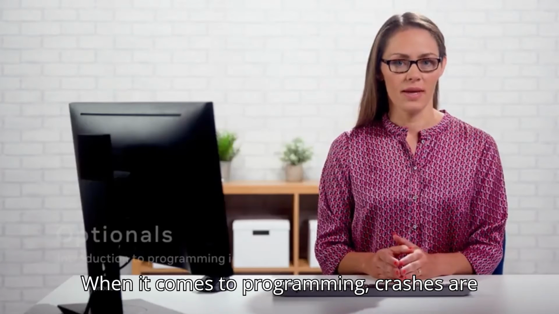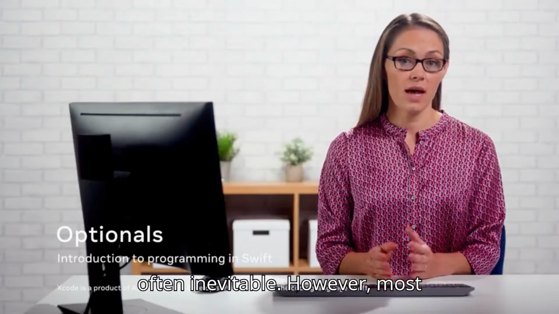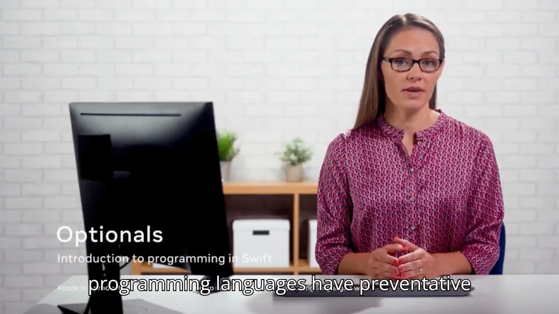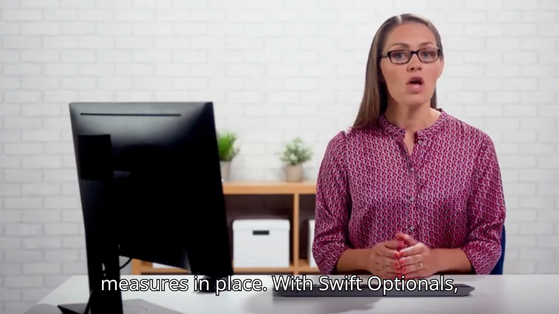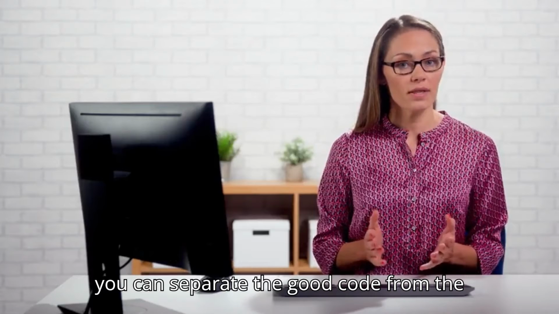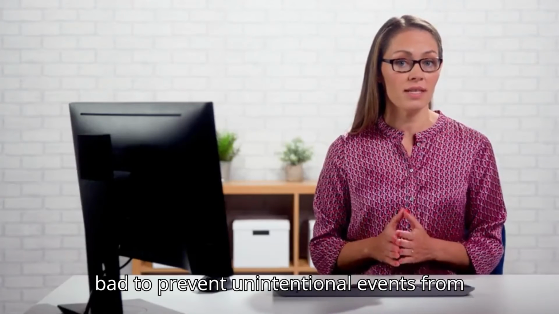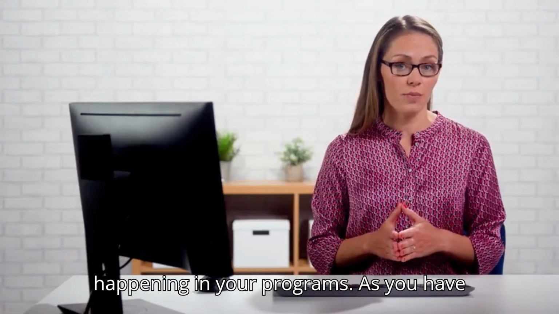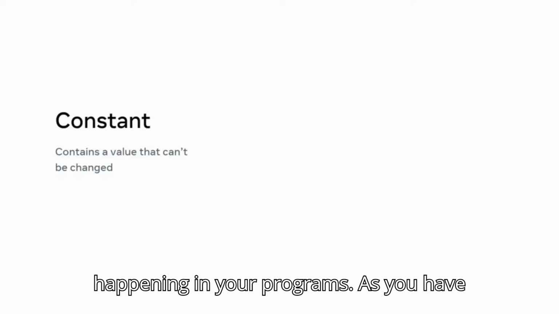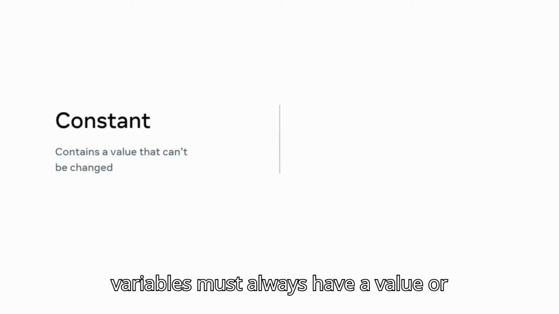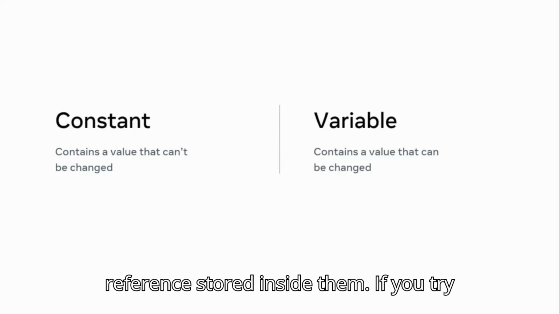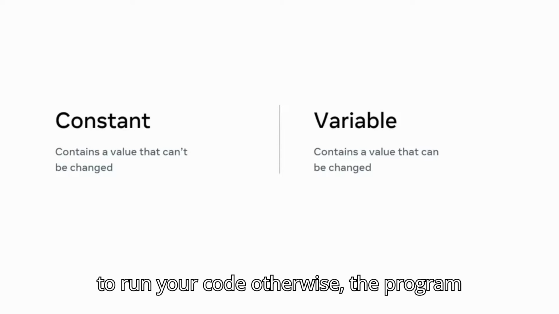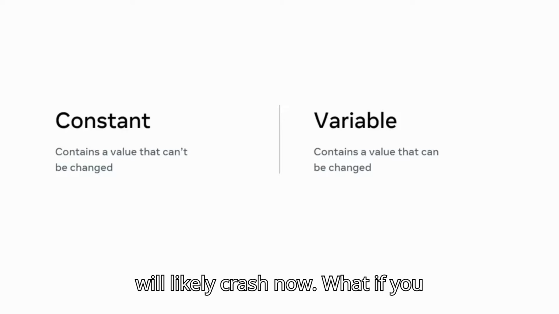When it comes to programming, crashes are often inevitable. However, most programming languages have preventative measures in place. With Swift optionals, you can separate the good code from the bad to prevent unintentional events from happening in your programs. As you have learned previously, constants and variables must always have a value or reference stored inside them. If you try to run your code otherwise, the program will likely crash.